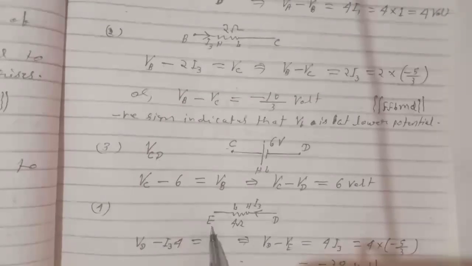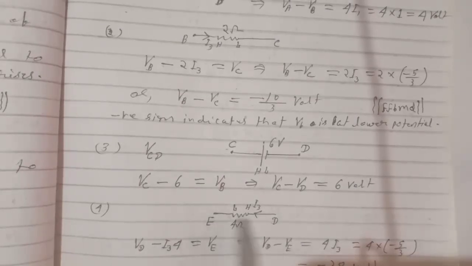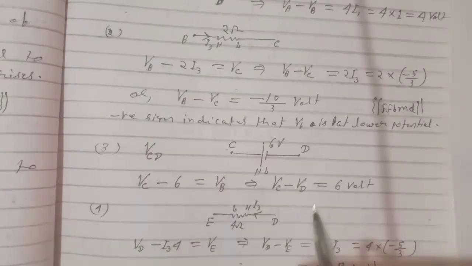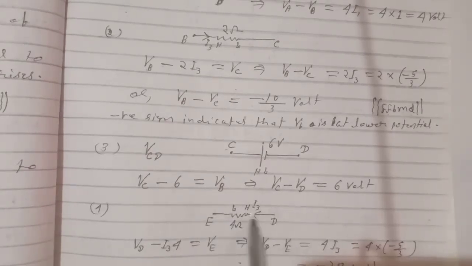Again in this 4, current is flowing in this direction, and current always flows from higher to lower. So in this case, this point is at higher and this point is at lower. So we can write VE plus I3 into 4 equal to, or we can take from this direction. We can take from any direction. There will be no difference in the result. Here, for example, we are going in this direction.